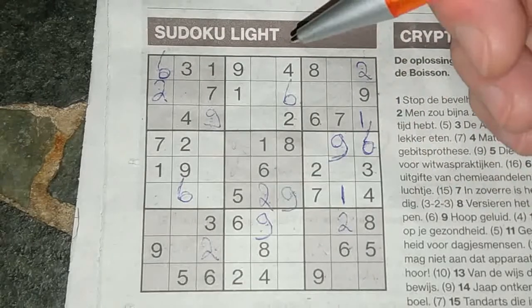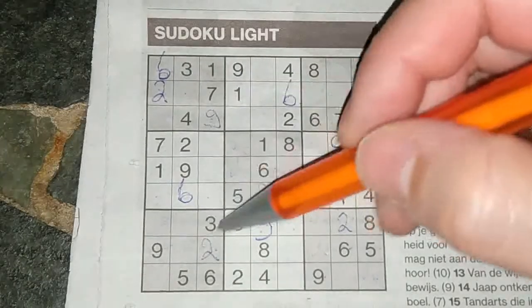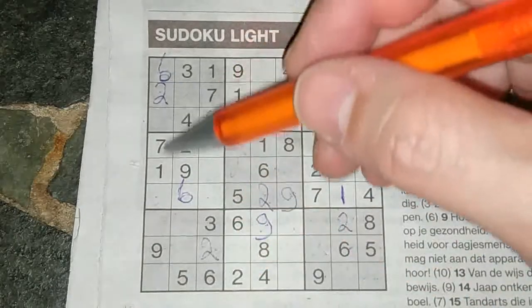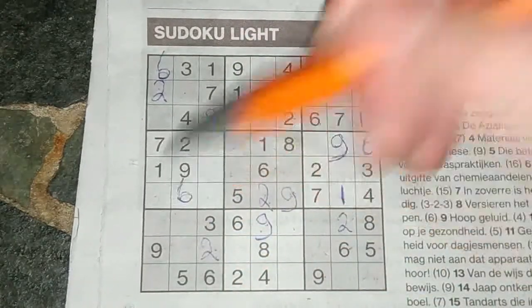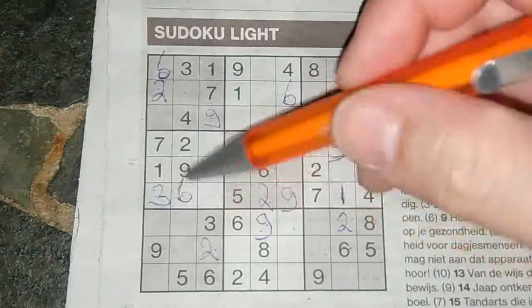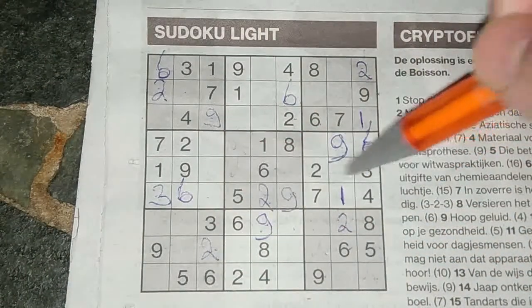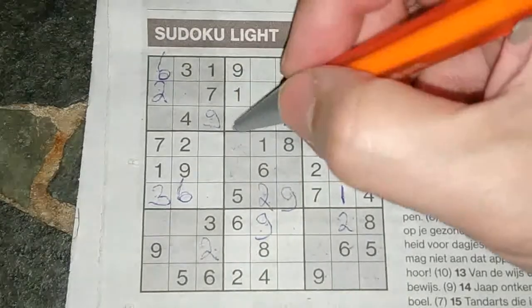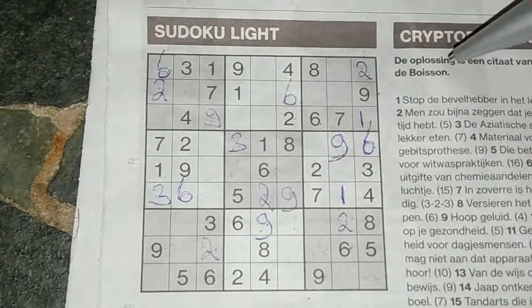Then a 3 in this column, a 3 in the second column. So in the first column, the only place for the 3 should be there. 3 in this row, 3 in the middle row. So in the row above, the only place for the 3 should be there.